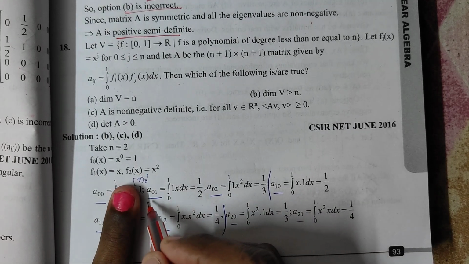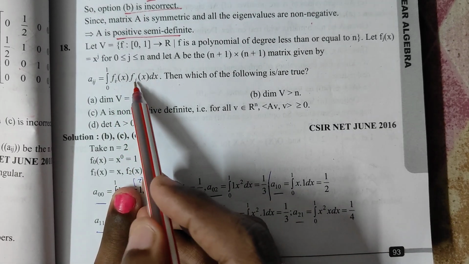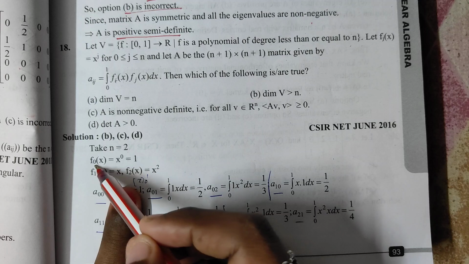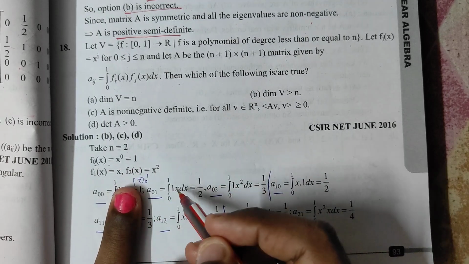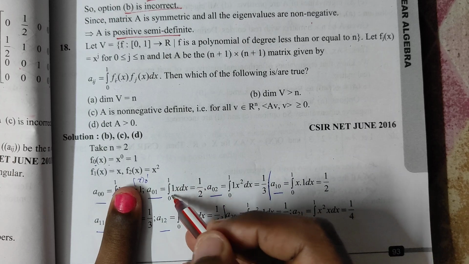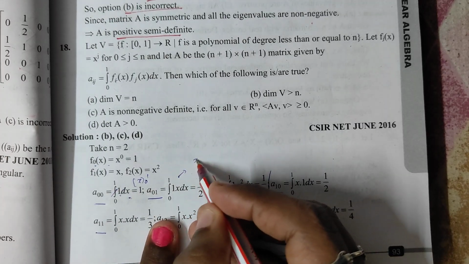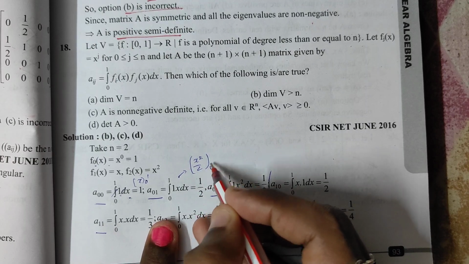Suppose you take A01: you have to put f0 of x into f1 of x. f0 of x gives you 1 and f1 of x gives you x, so we have to integrate x. If you integrate x, you will get x square by 2, with the limits 0 comma 1.